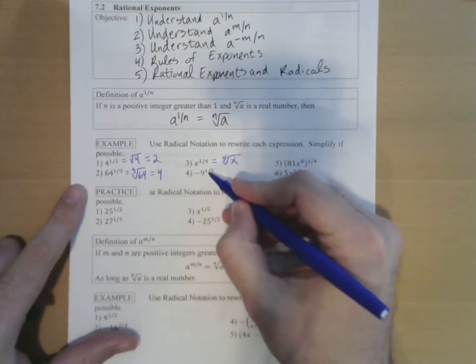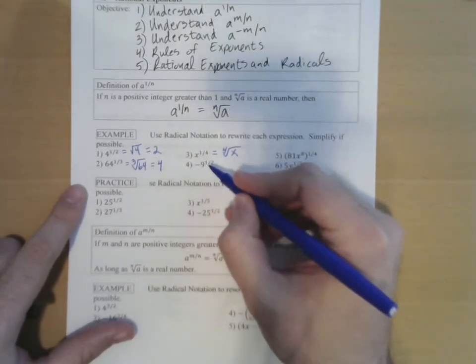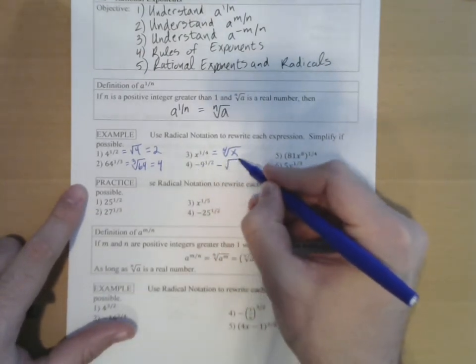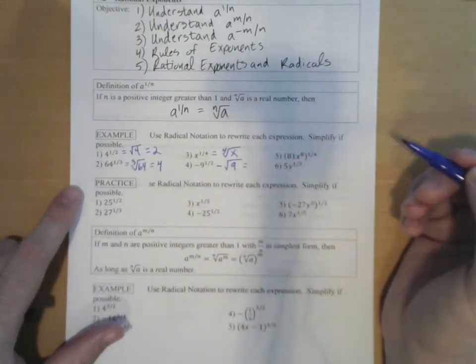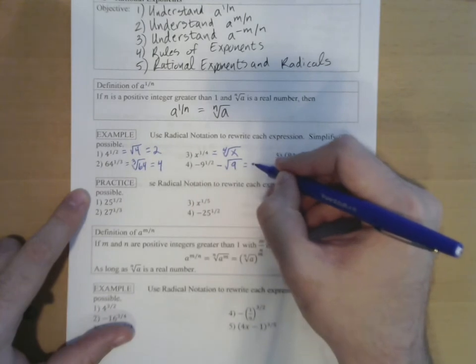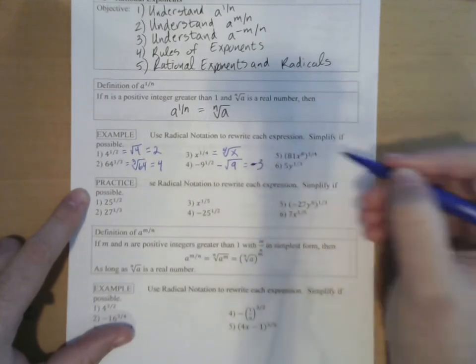Negative 9 to the 1/2, remember, without parentheses, this negative sits out front and is the negative square root of 9, which means we do not want the principal anymore. We want the negative root, which is negative 3.